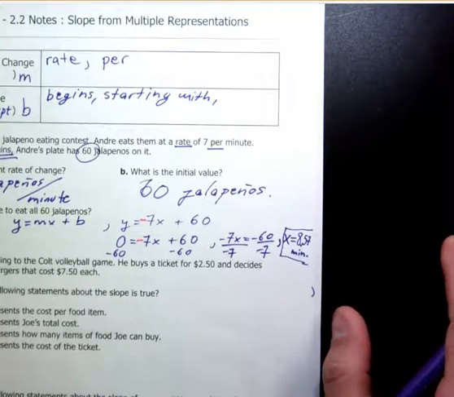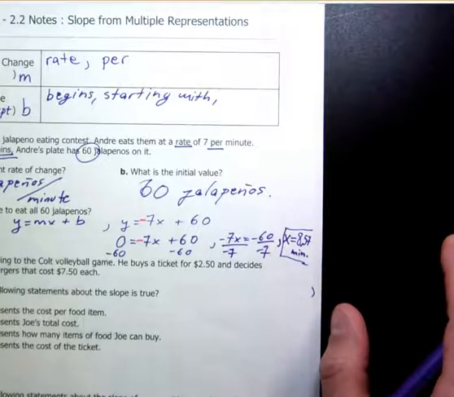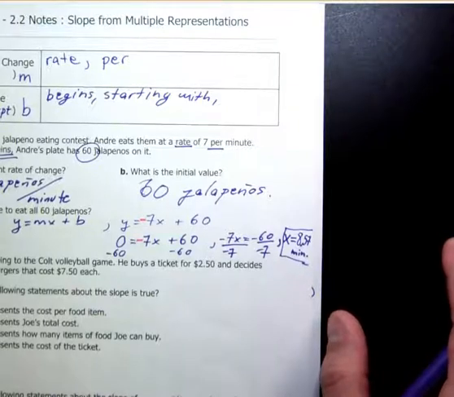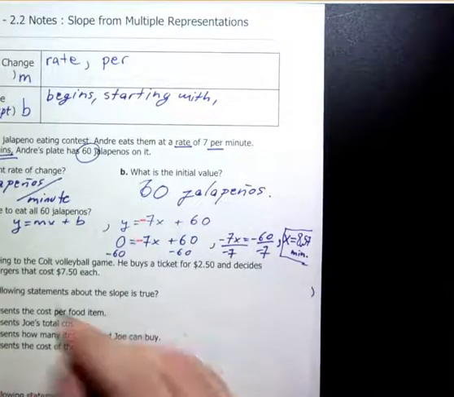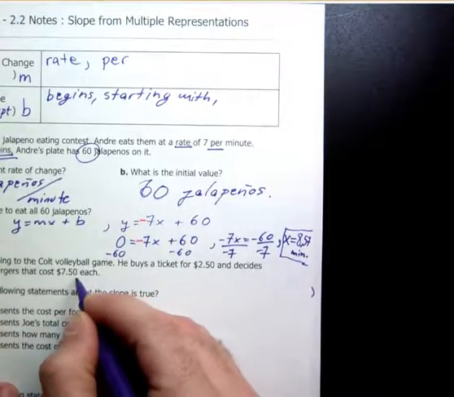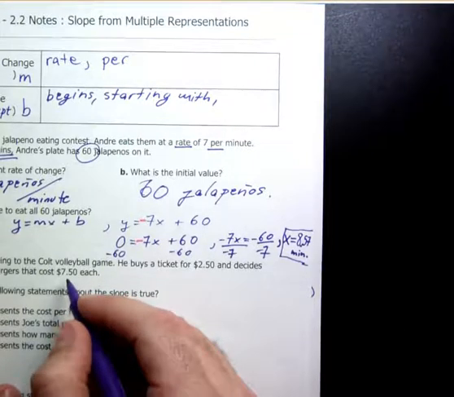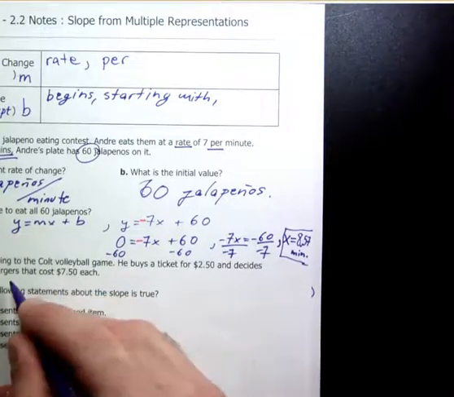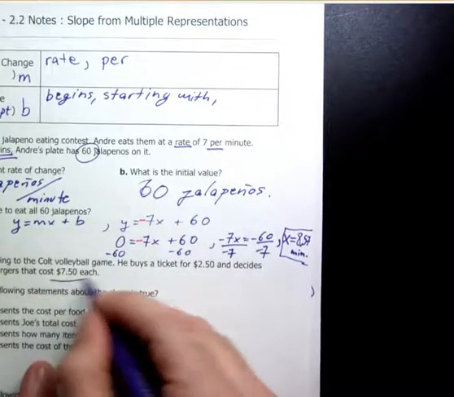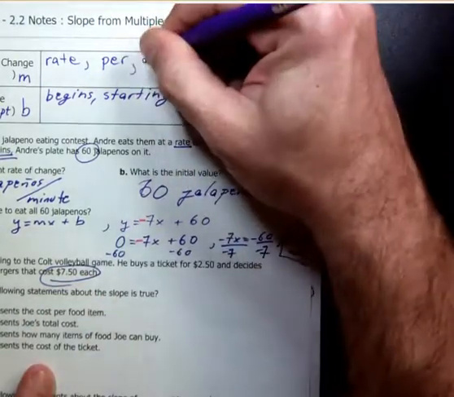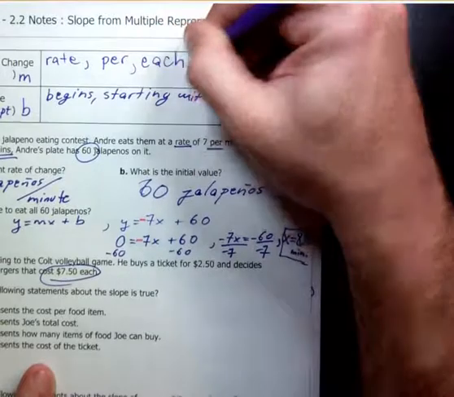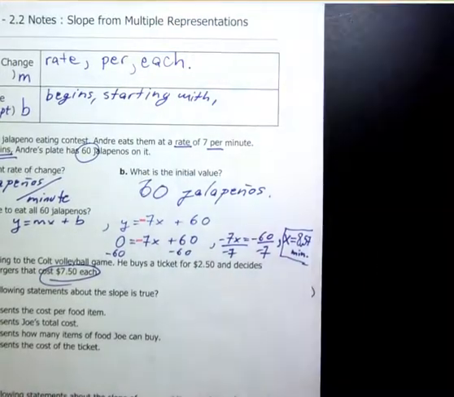Ian is going to the Cove volleyball game. He buys a ticket for $2.50 and decides to buy several hamburgers that cost $7.50 each. So $7.50 each, or you can say $7.50 per hamburger. So this is another clue for slope, the word each.